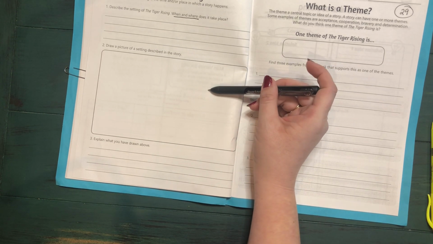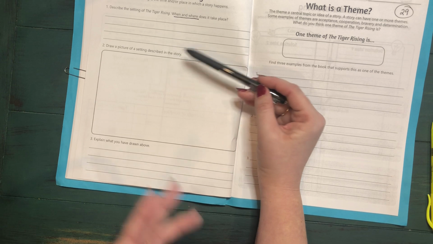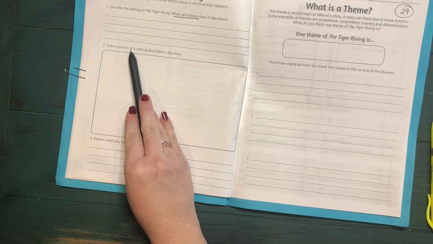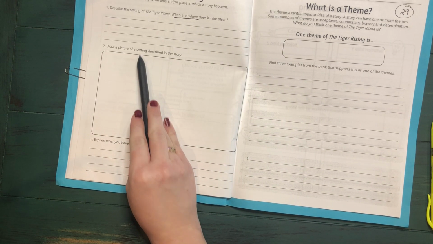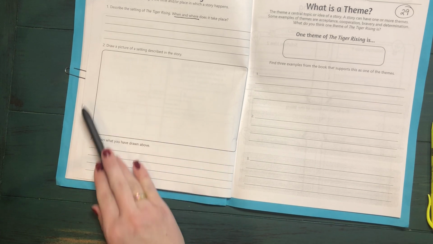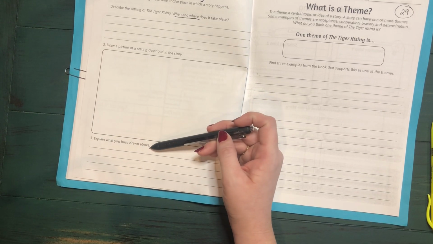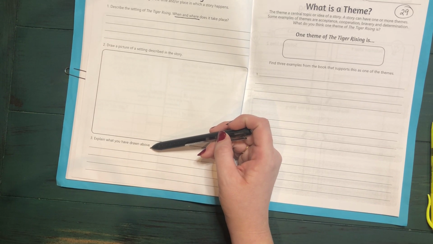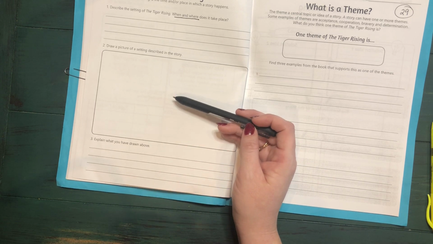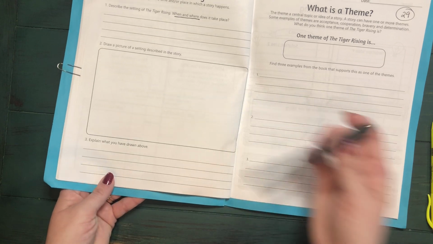You are then asked to draw a picture of a setting describing the story. So this isn't everything in the story. This is taking one of the settings that's being described and then creating a detailed illustration. And then the last part is just explain what you have drawn. So using that text evidence to support what you have included in your illustration.